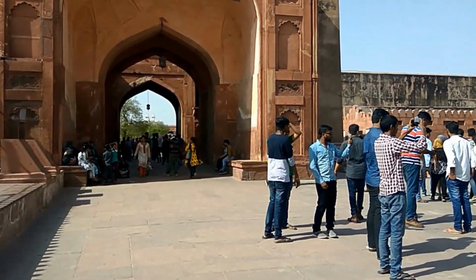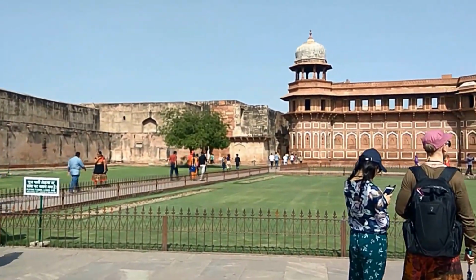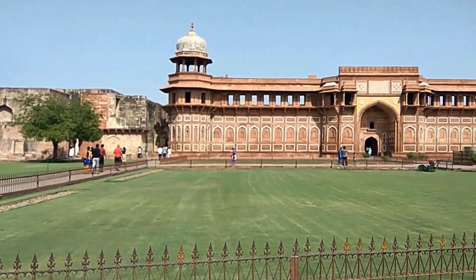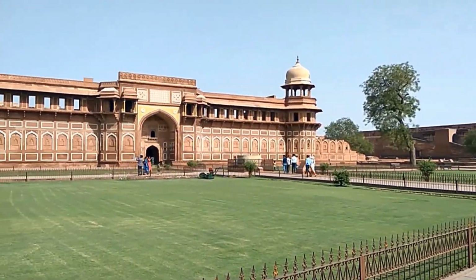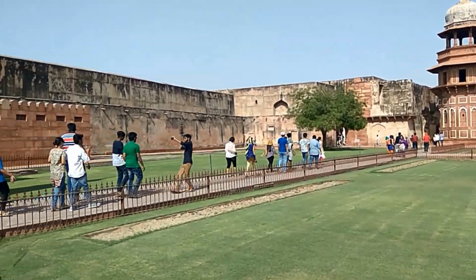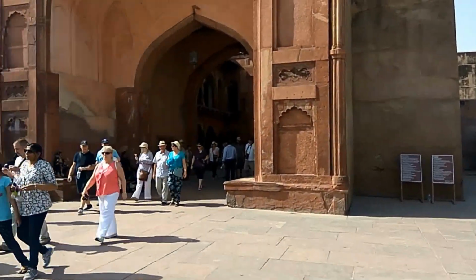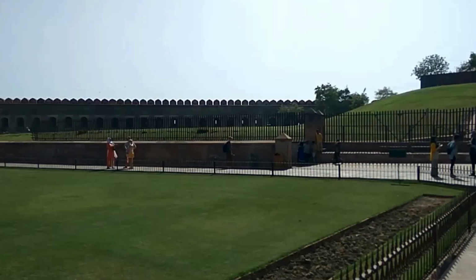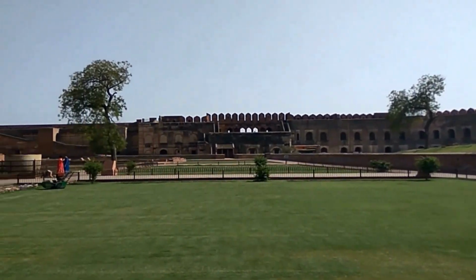So friends, now let's take a look at this place. This looks familiar to the Red Fort from the outside, with green lawns and structures at the four sides. This is a very big fort, and we can see from here that it is really big, and we need to explore a lot. So let's check it out.